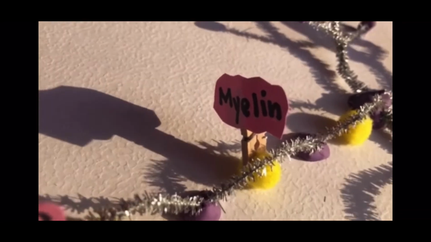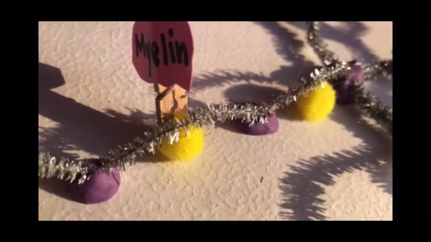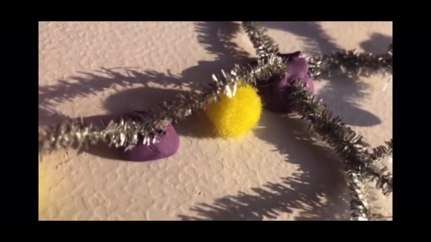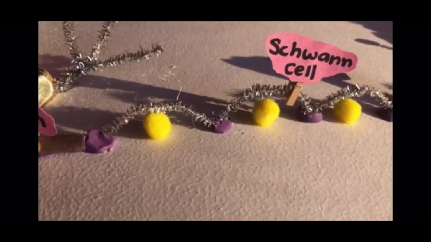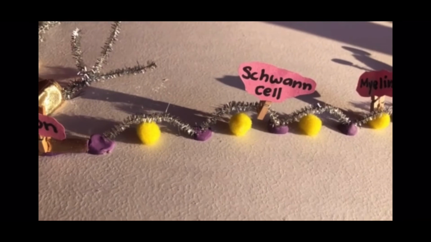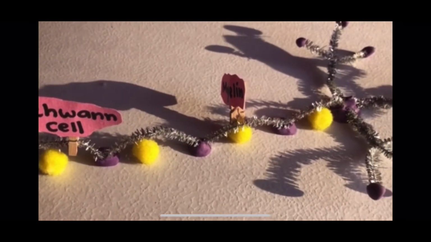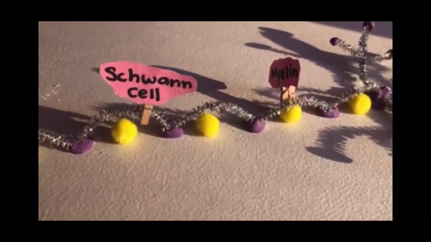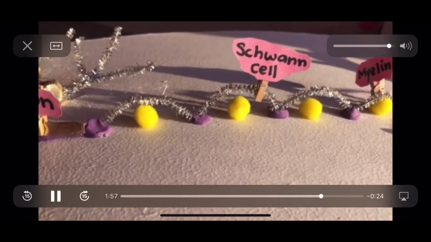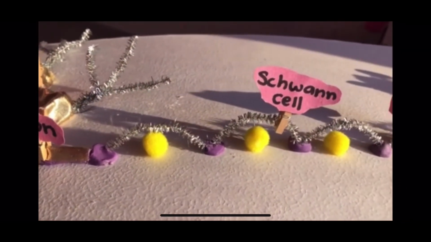Now we have the myelin. Myelin is the insulating layer or sheath that forms around nerves, including those in the brain and spinal cord. Here we have Schwann cells, a variety of glial cells that keep nerve fibers alive. In peripheral axons, Schwann cells form the myelin sheath. The sheath is not continuous.